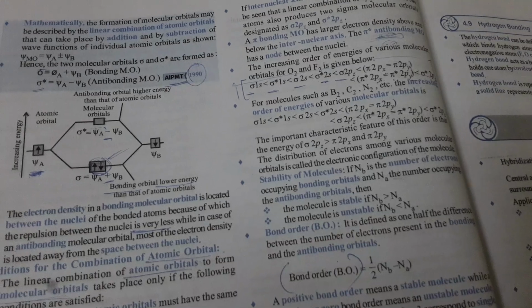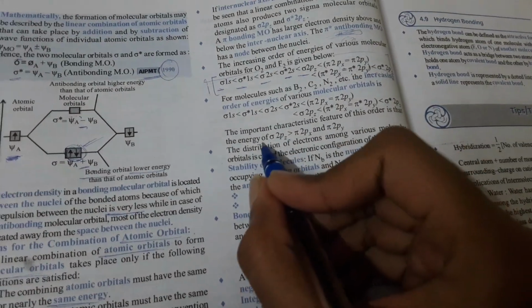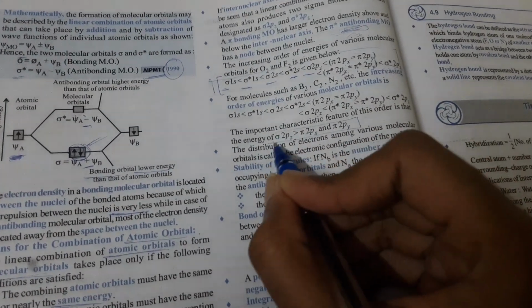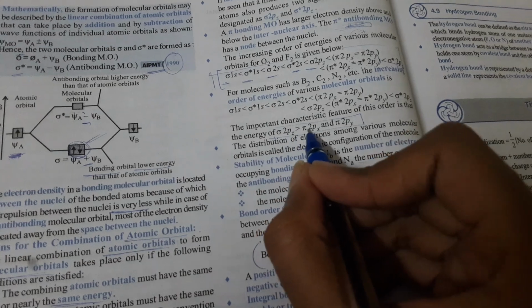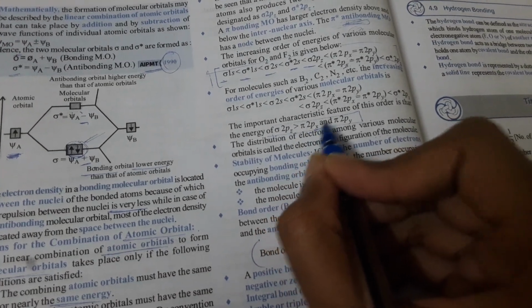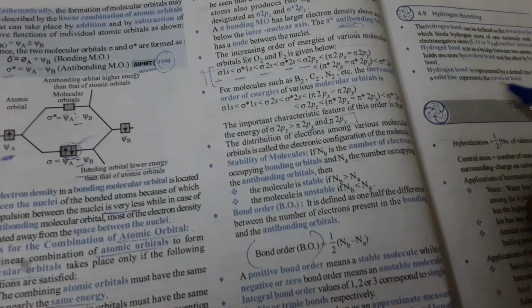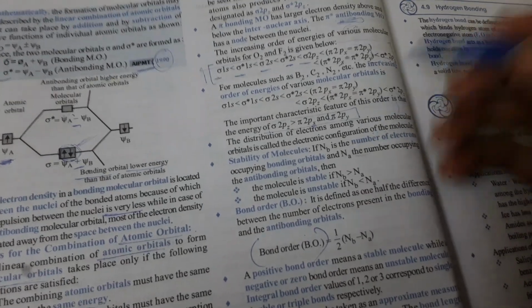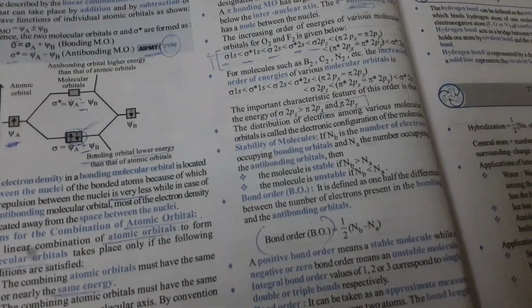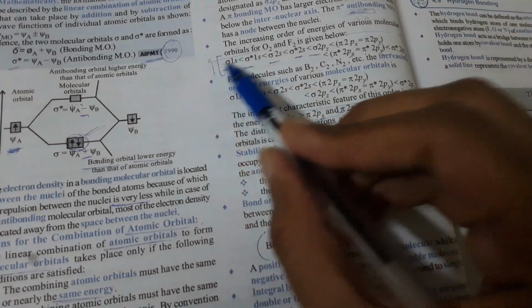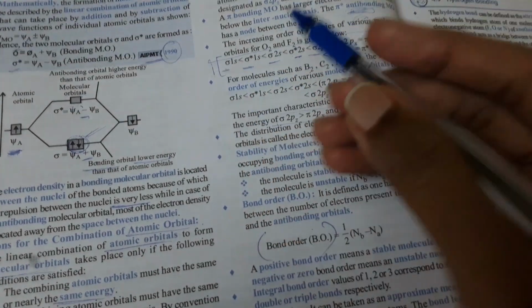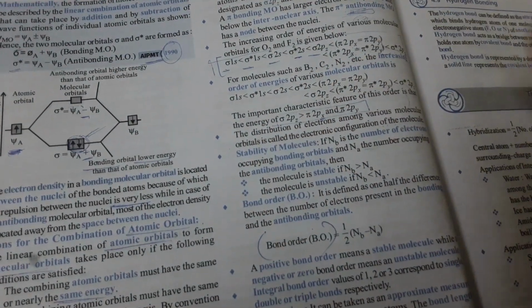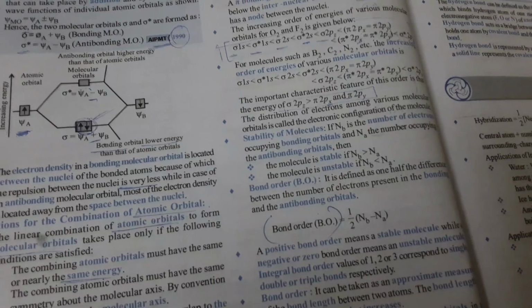The important feature of this order is the energy you have to remember: energy of sigma is greater than energy of pi x, which is greater than energy of pi y. Then comes the distribution of electrons in these various orbitals, which is how electronic configuration is formed. That is what we study in electronic configuration.